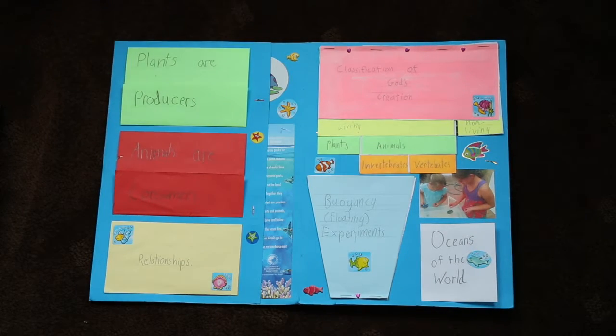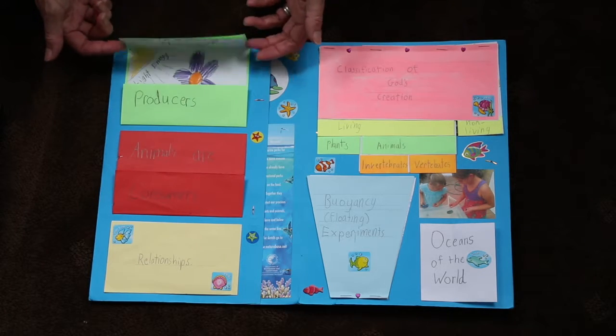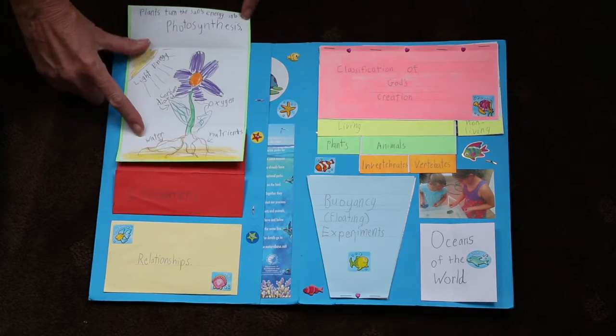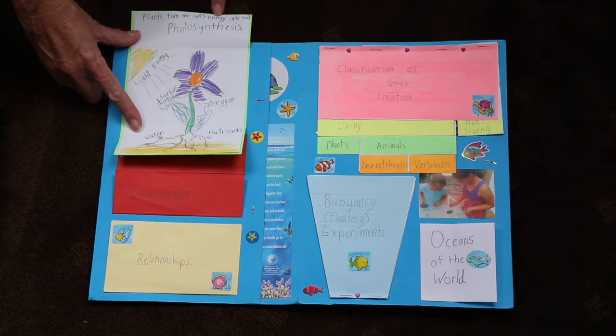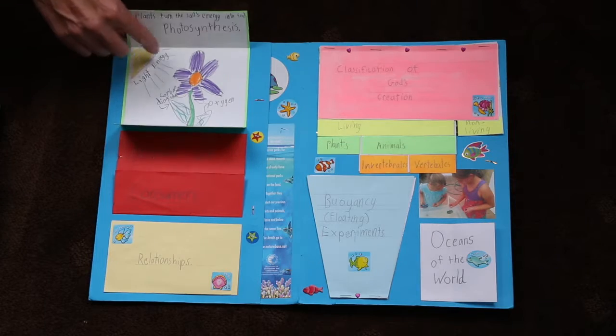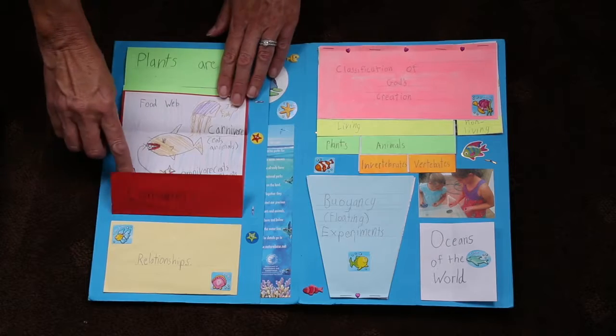All right, on our first page we looked at what are producers and consumers. So she learned that plants are producers, and she drew a little diagram, a little bit about how plants turn the sun's energy into food by photosynthesis. So this was a very simple diagram of photosynthesis that she drew. And then that animals are consumers.